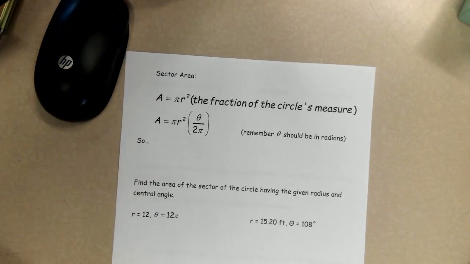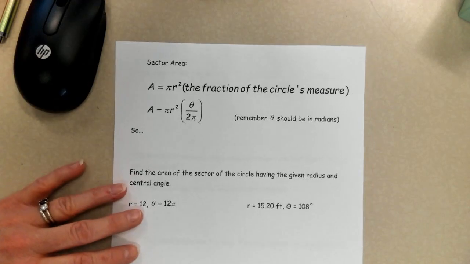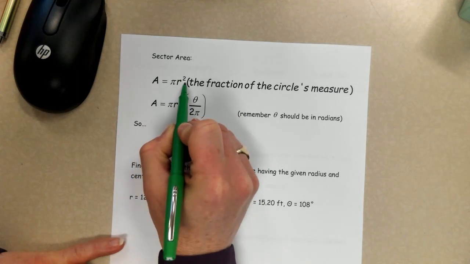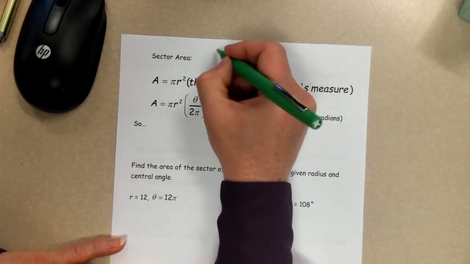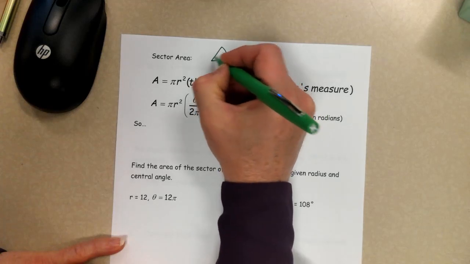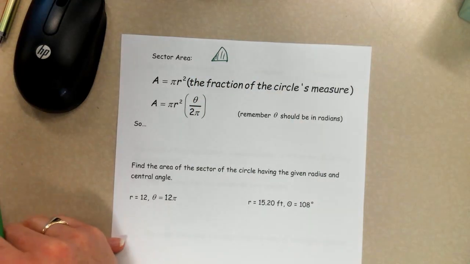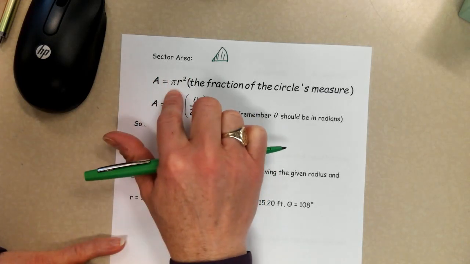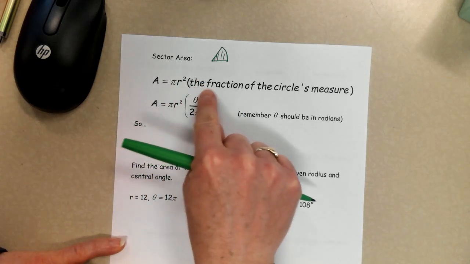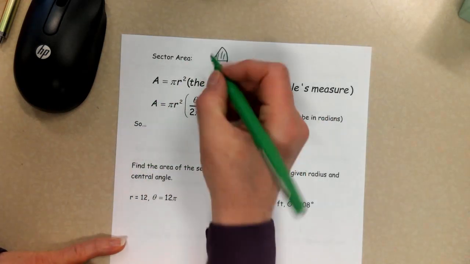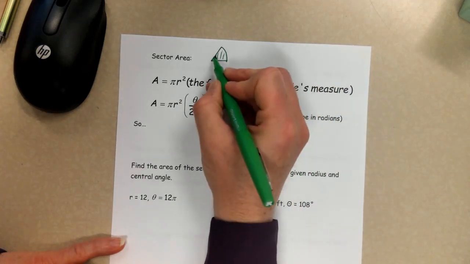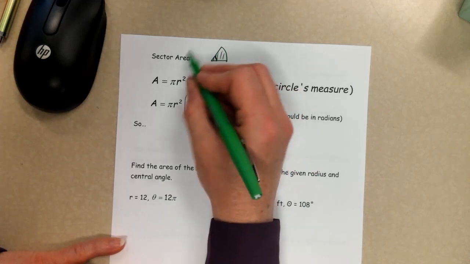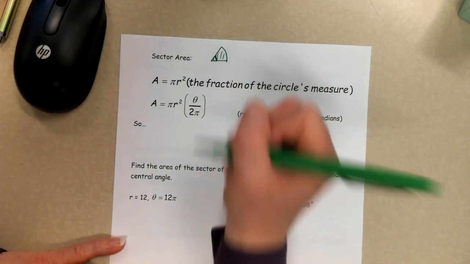Alrighty, one more formula for circles using radians, the sector area formula. In geometry, you would have discussed this as the area of a circle. A sector, by the way, is part of an area, like a pizza slice. You would multiply the entire area of the circle by the fraction of the circle's measure that you're using. How many degrees, you would have done in geometry, of the circle are you using? So 25 degrees out of 360 or 90 degrees out of 360, you'd have a fraction here.